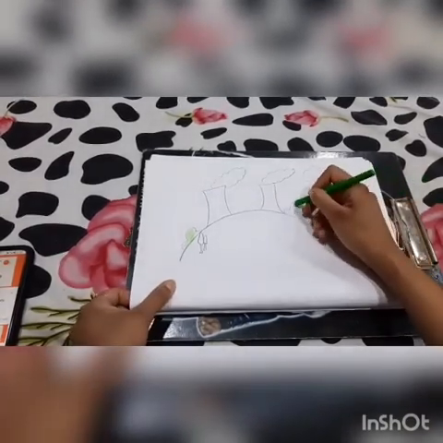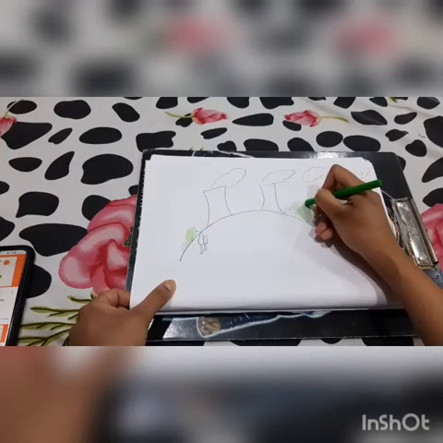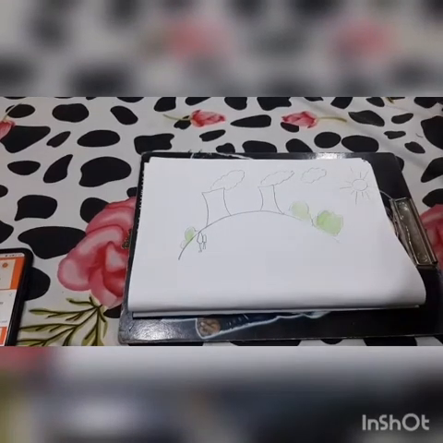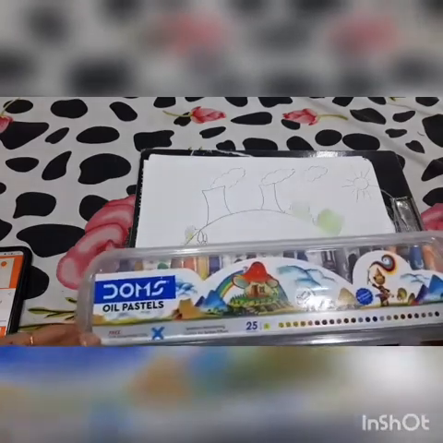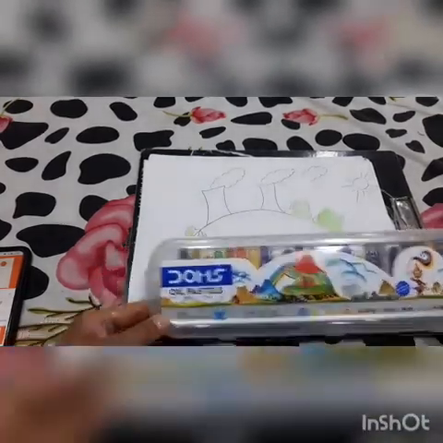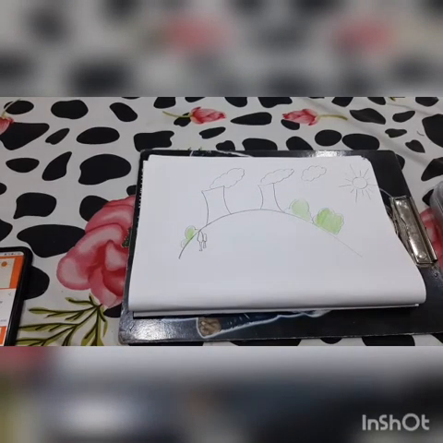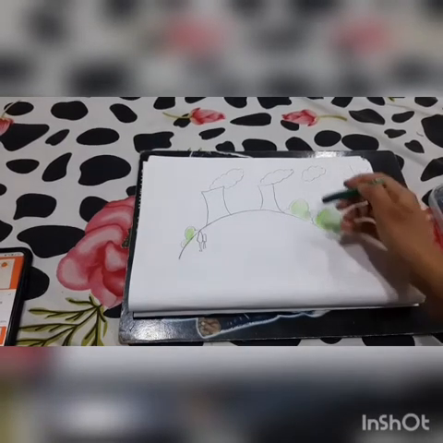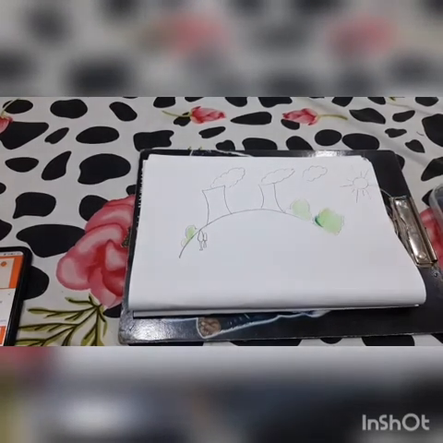The coloring is left. So see how easily you can color. This drawing is very useful for the kids' project actually. The kids want to make air pollution in a very easy way. They can make this. And the topic is the air pollution caused by the factories, how the smoke comes out from there and how it pollutes the environment.